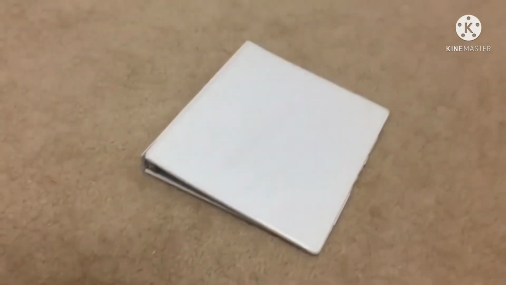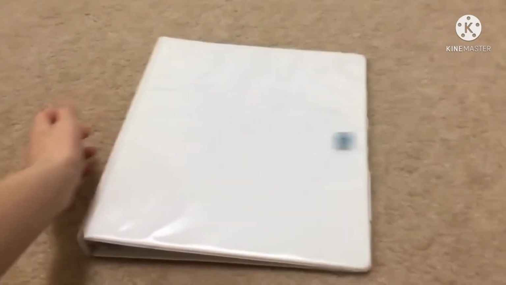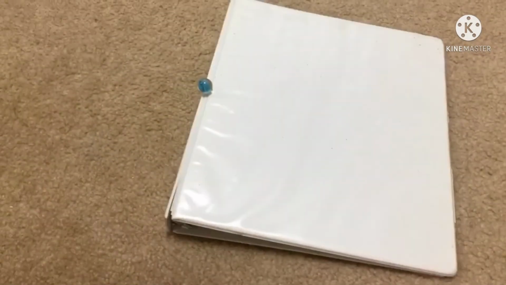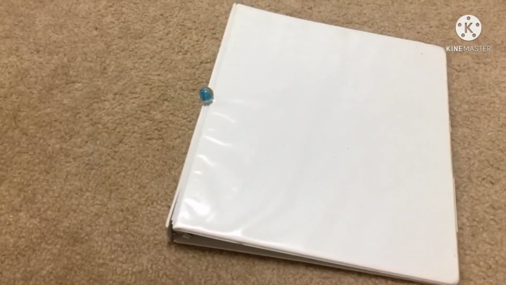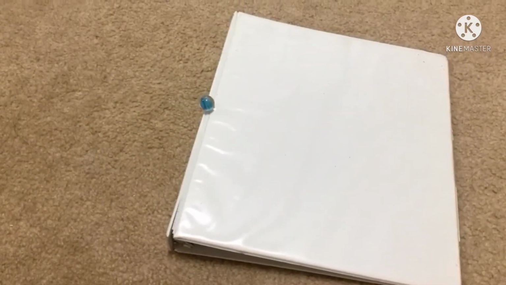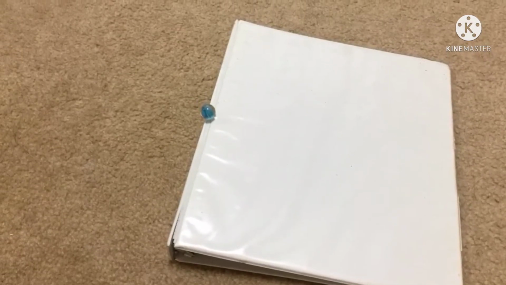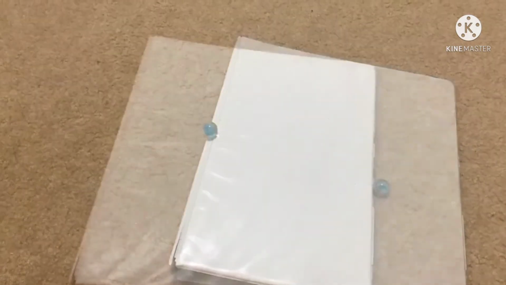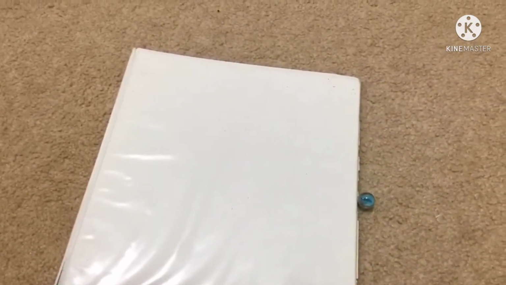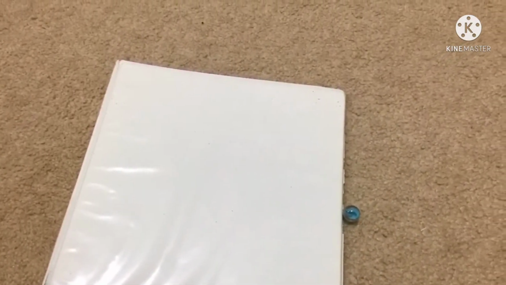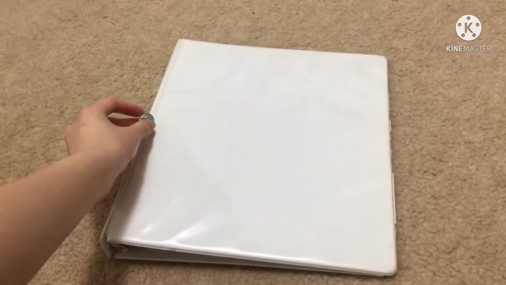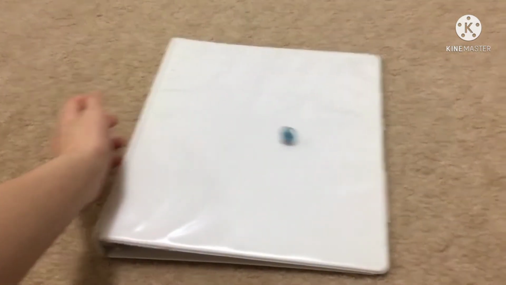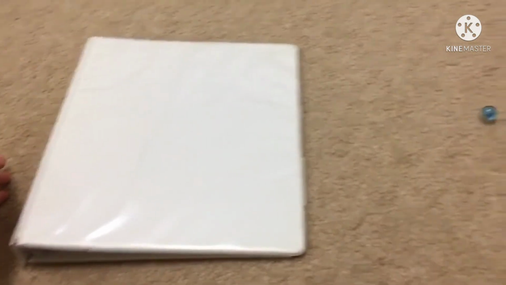In this demonstration, the binder acts as a ramp. When I roll a marble down the ramp, it has the most gravitational potential energy at the top because it has the greatest height at that position. However, at the bottom, it has the most kinetic energy because its velocity is the greatest. In the middle of the ramp, it has a mixture of both potential and kinetic energy.